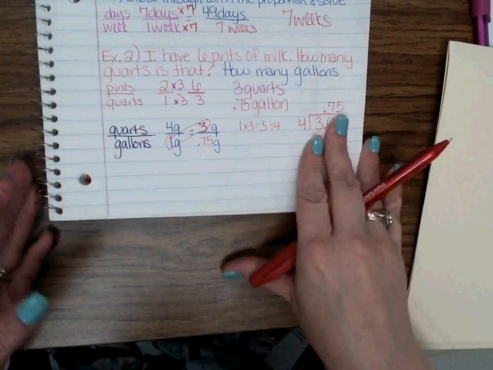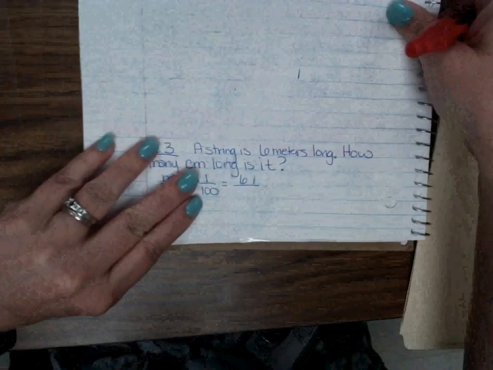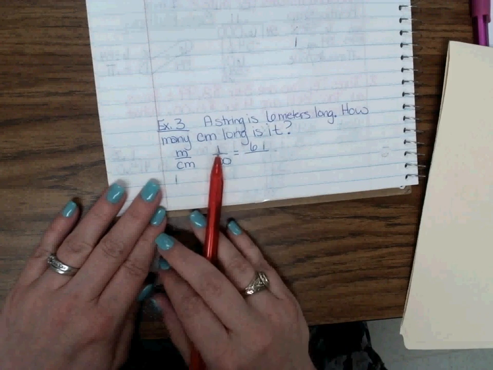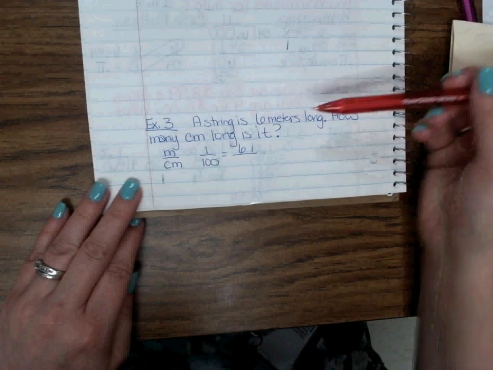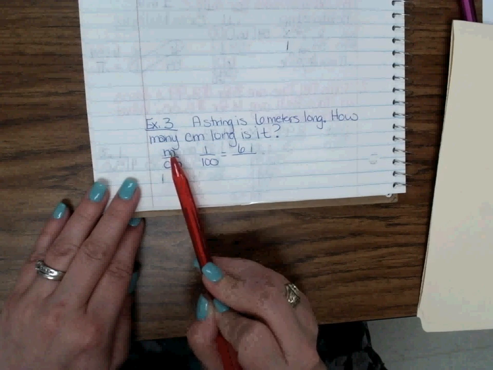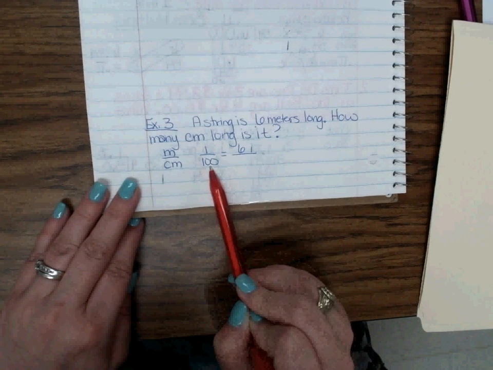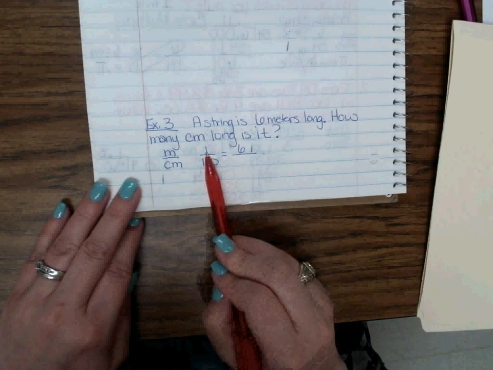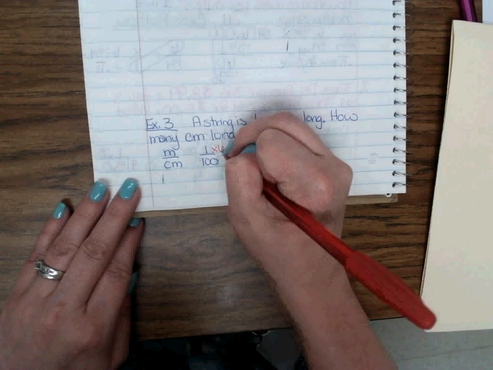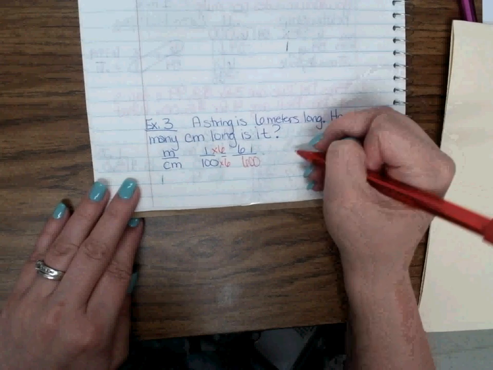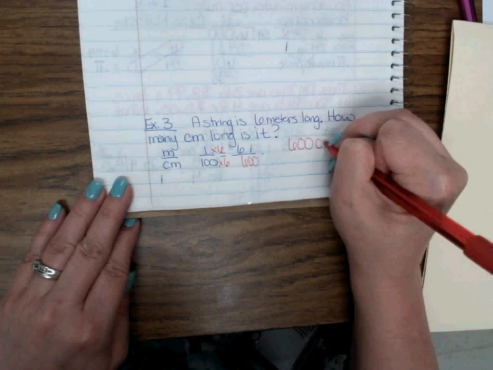Okay, we are going to do one more example. I'm going to flip this over onto the back side. A string is 6 meters long. How many centimeters long is it? So now we are converting in our metric system. 6 meters to centimeters. I know my known unit is meters to centimeters. I know that 1 meter is 100 centimeters. And I'm going to get to 6 meters. So how do I get from 1 to 6? I multiply times 6. So I multiply 100 times 6. That's 600. So 6 meters is also 600 centimeters.